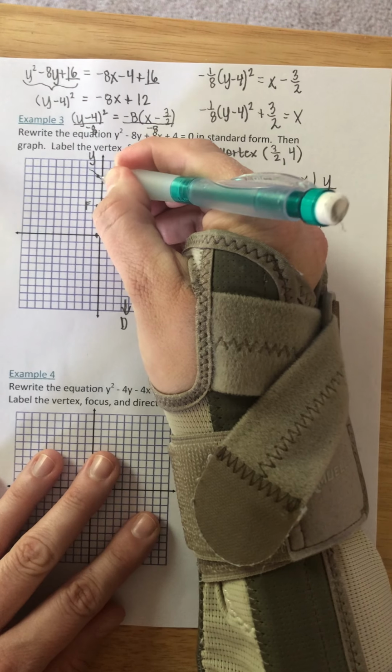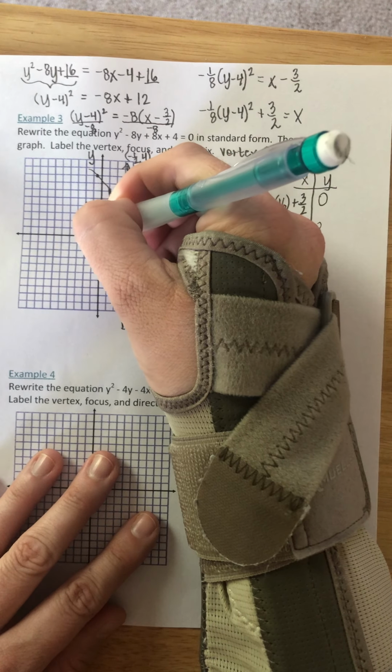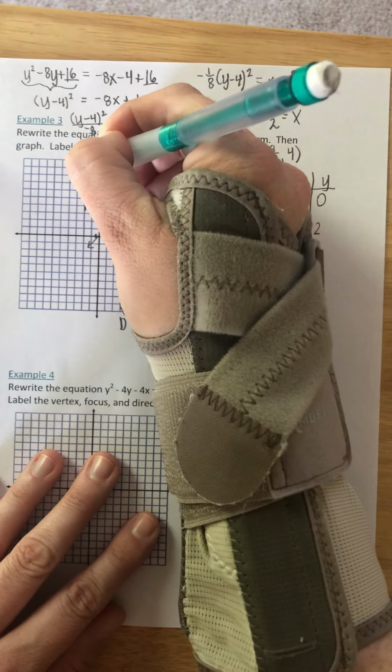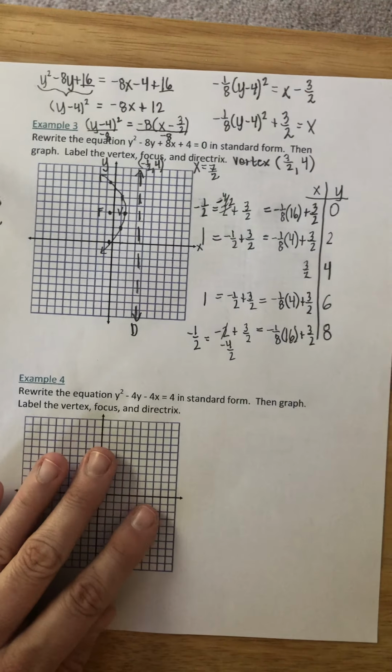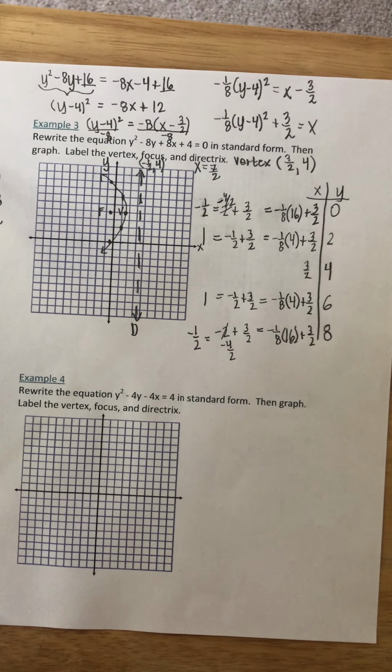And this one's looking pretty good. We're opening around the focus. The directrix is behind it. Everything looks good. All right, so here's what I'm going to encourage you to do, just like with yesterday's section.